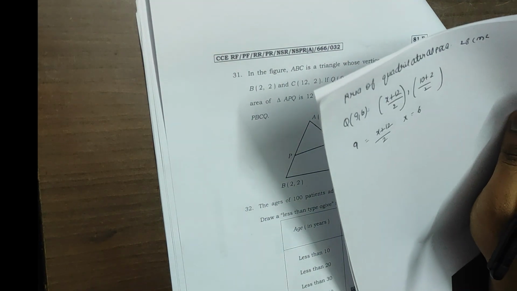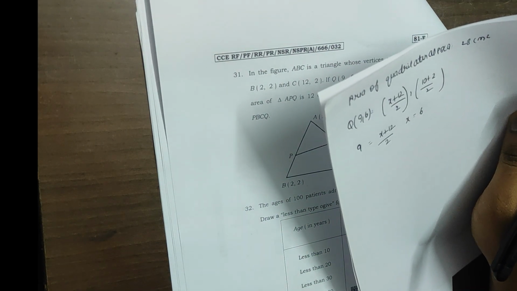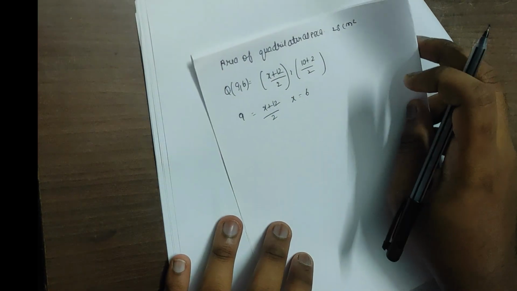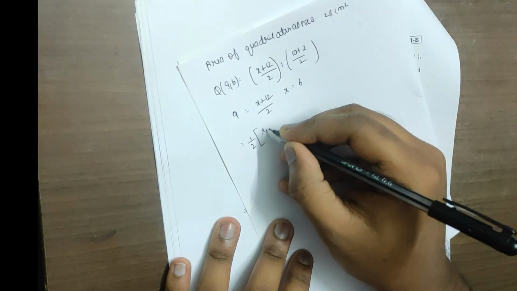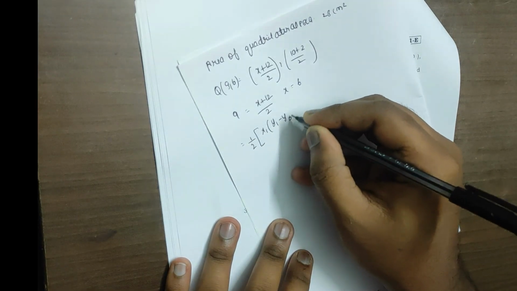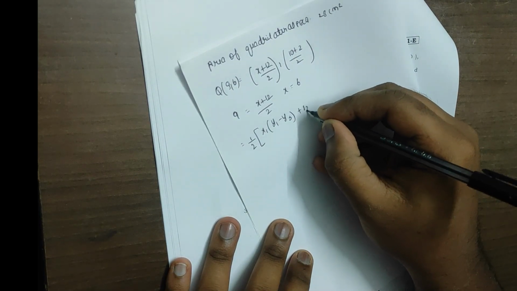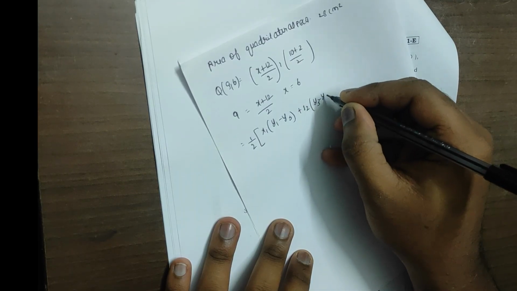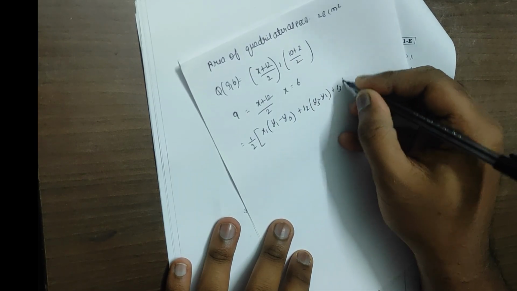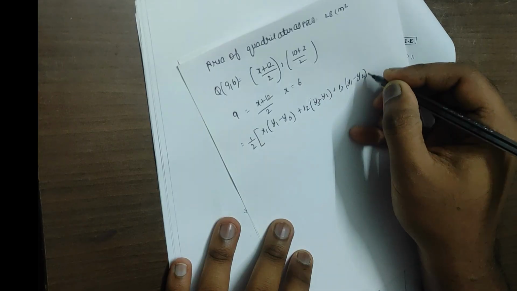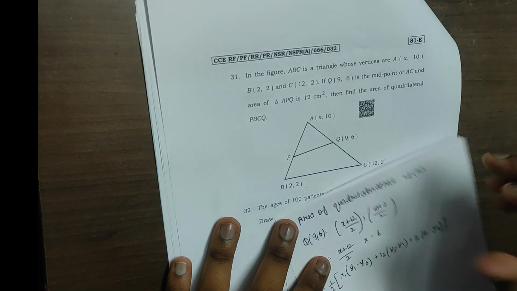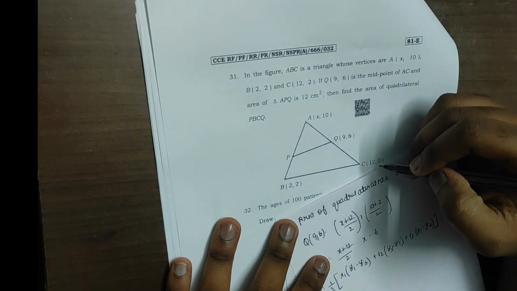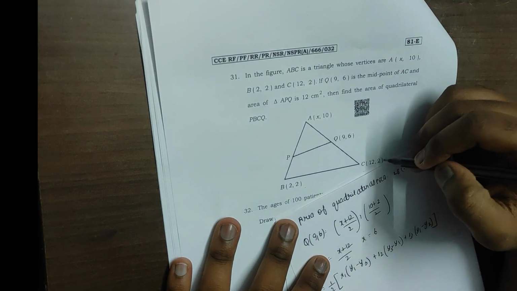We know the area of triangle formula. I'll first write the area of triangle formula: half into x1 into y1 minus y3 plus x2 into y3 minus y1 plus x3 into y1 minus y2. This is x1 y1, x2 y2, and x3 y3.